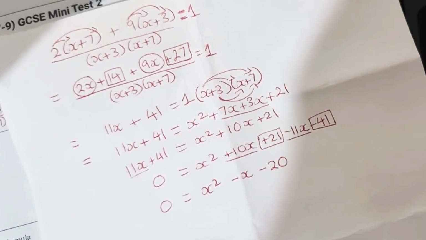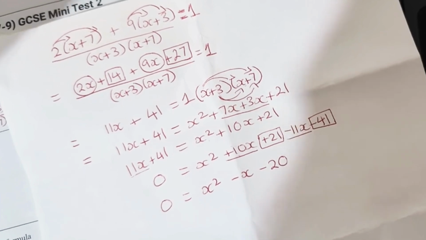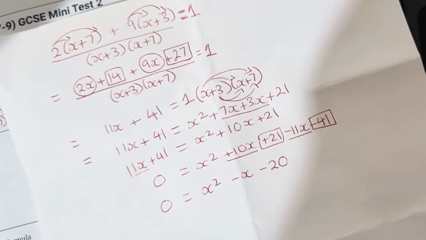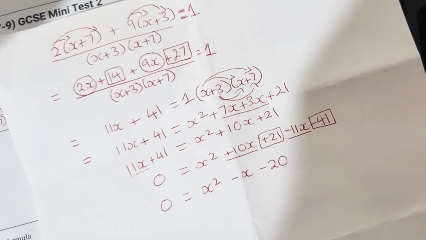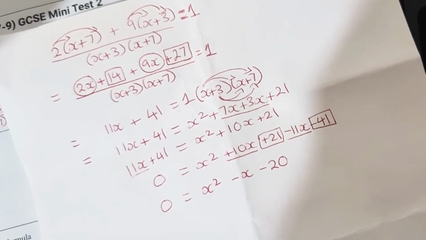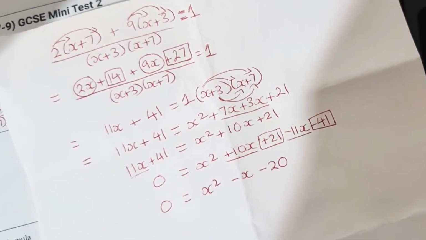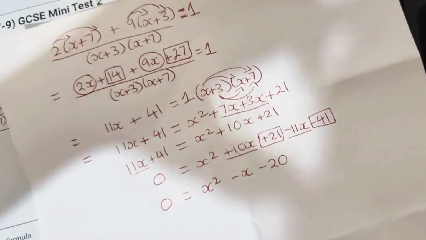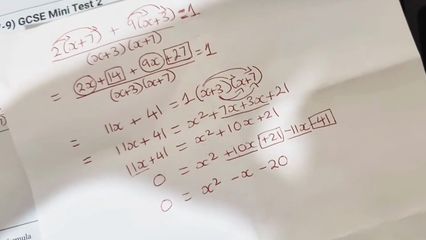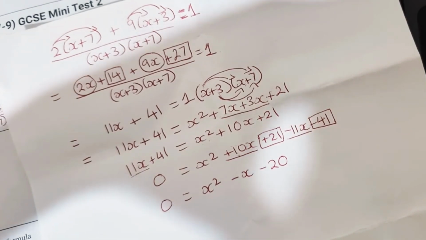Welcome to everyone that's joining. We are just going through this GCSE mini test. If you'd like to take part, please double tap and also post in the comments any suggestions that you've got, anything you want to say with regards to the paper that I'm doing.